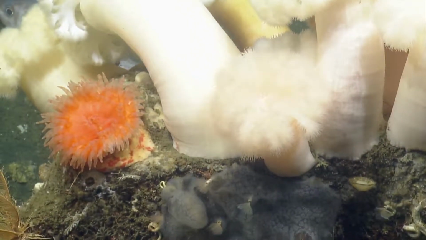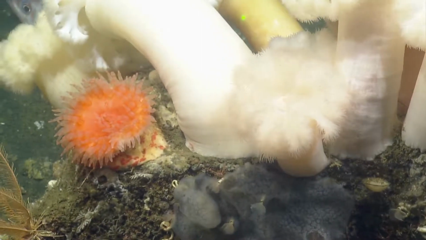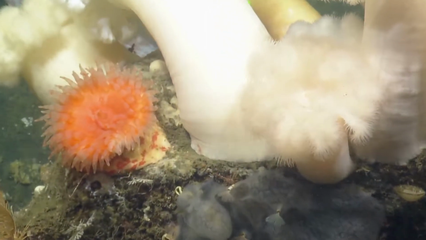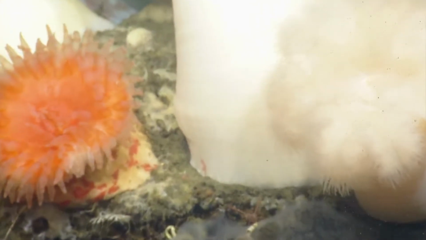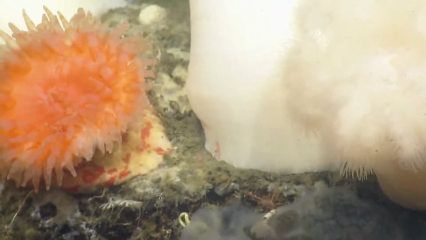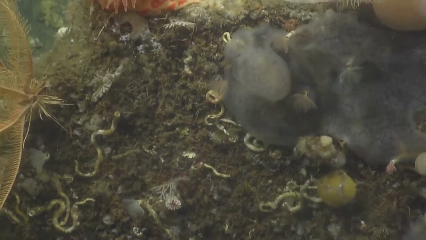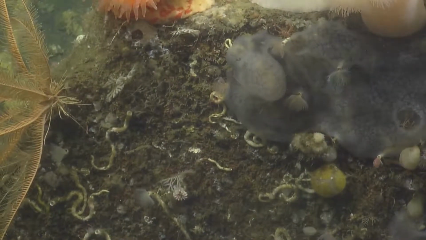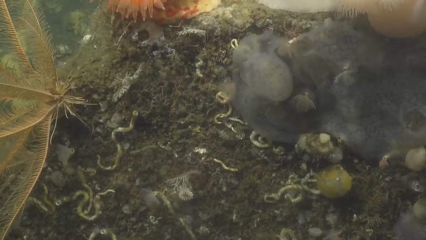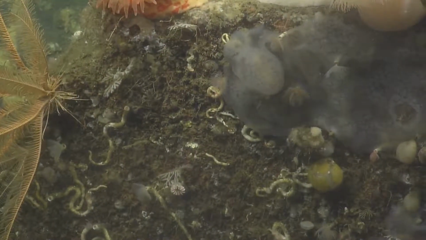Oh, super sharp. Let's see. Okay, now. Oh, it's okay. Yeah, I don't mind. Sorry, I was trying to get all the tube worms in. Yeah. Those are good. That's good.